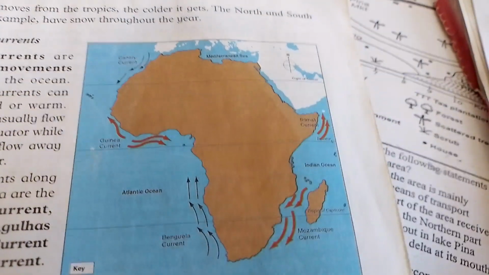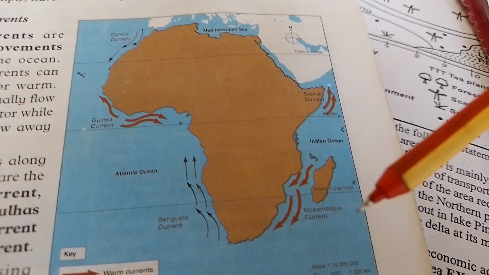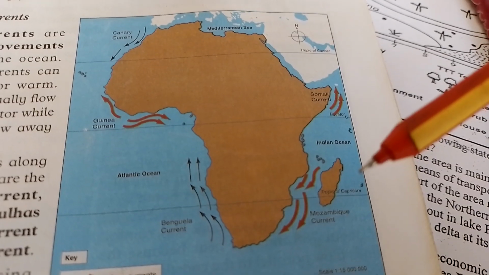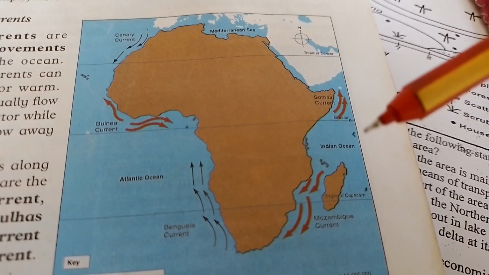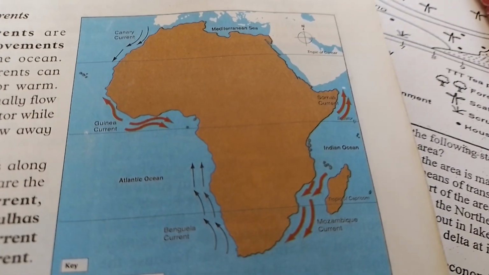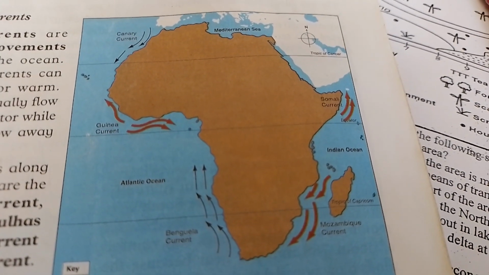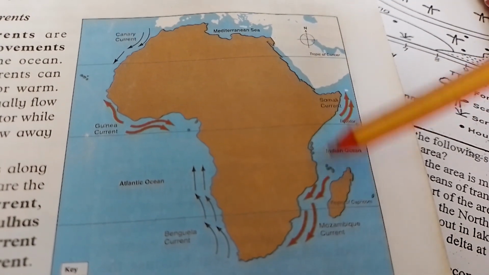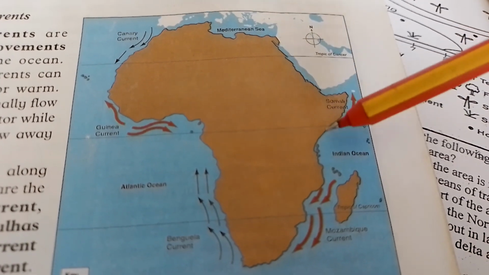So one of the features of why the warm currents are warm is that they originate from the equator, and as we know, the equator is of low altitude, and we have a saying that the lower you go, the hotter it becomes. So places of low altitude have warm climates, and that's why these ocean currents are warm. They originate from the equator.